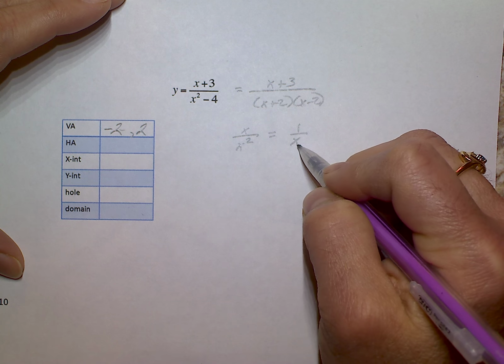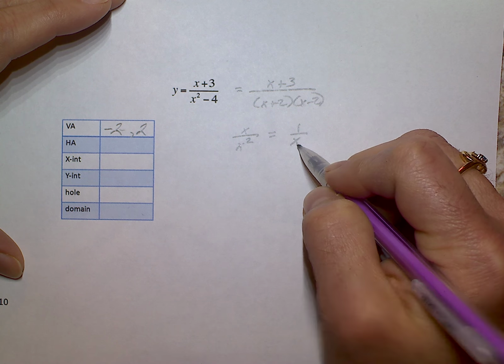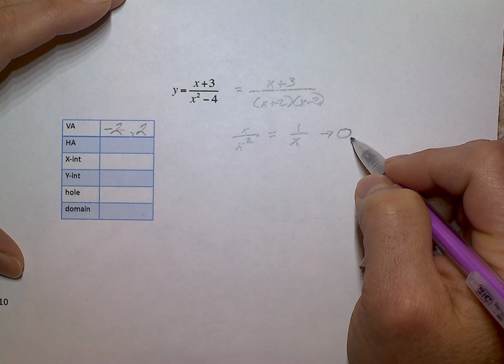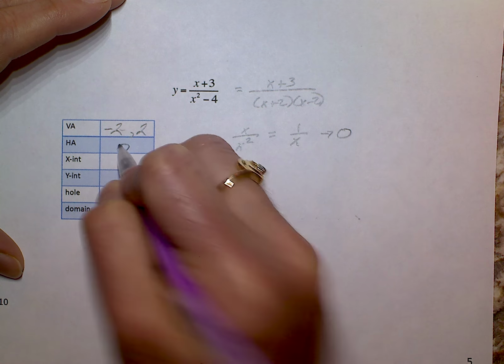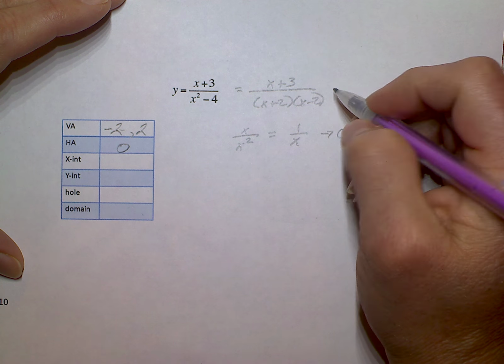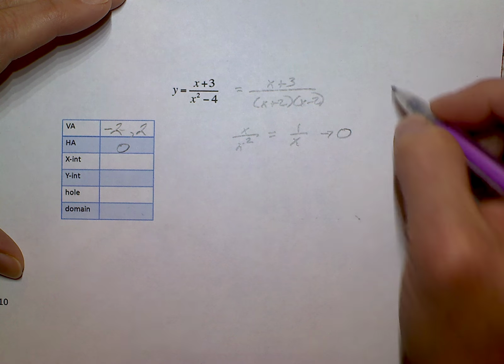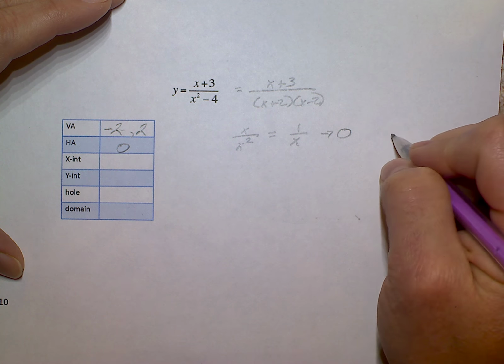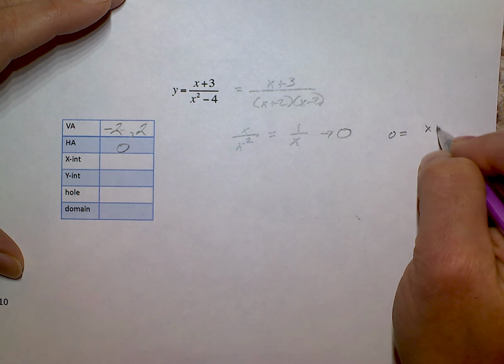And remember the rule when x is really large, that it goes to 0. 1 over a million is 0. Okay. The x-intercept is where y equals 0. So I'm going to take my function. I need more room. Set it equal to 0.